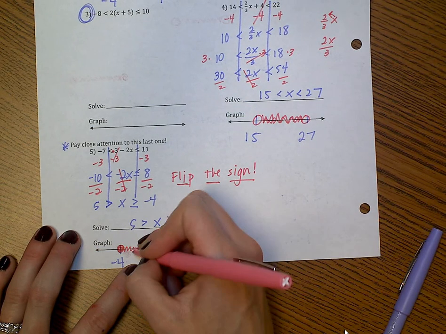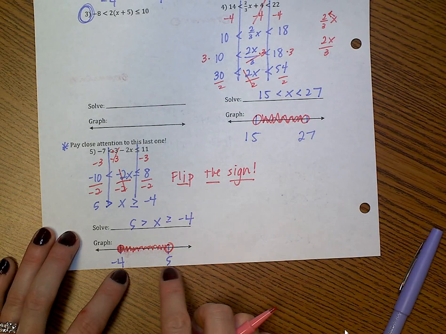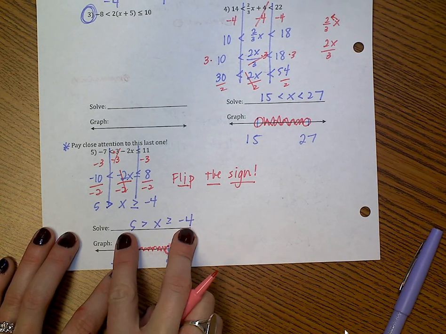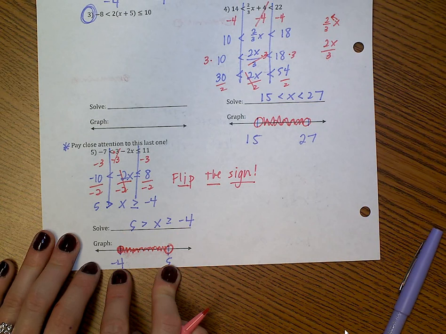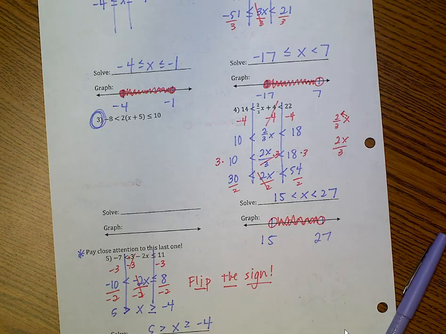So I still shade between, and I still do my circles the same way, but you got to flip-flop the way it's written here to accurately represent on the number line. Okay, so that's a compound inequality.